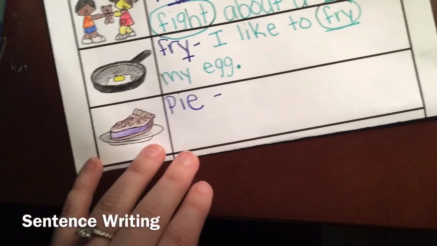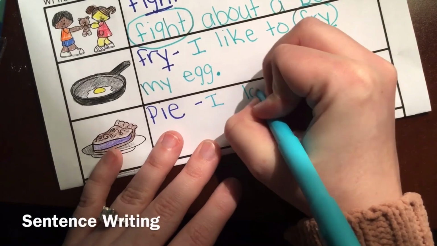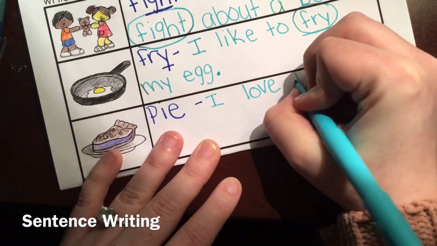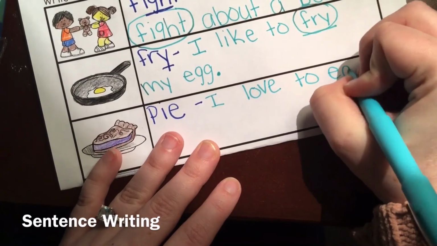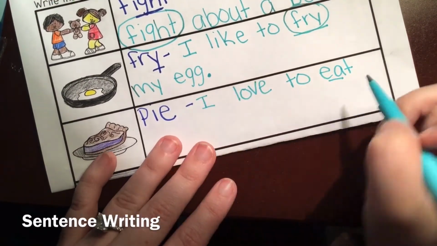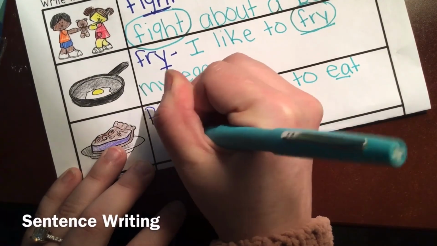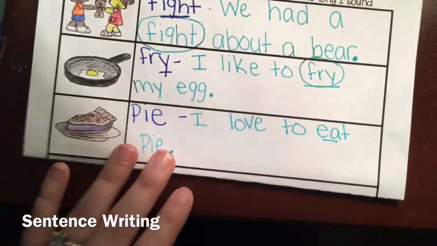Good job. And I'm going to make my sentence. I love to eat. Ooh, look, I added another vowel team right there. See it? E-A makes the E sound. I love to eat pie. Period at the end. Okay?